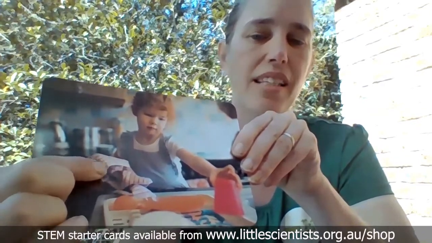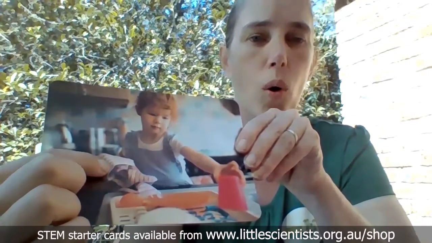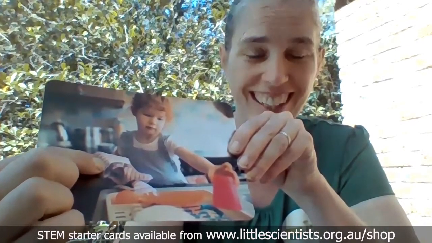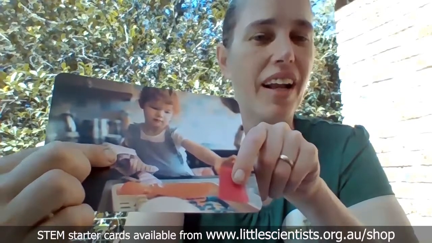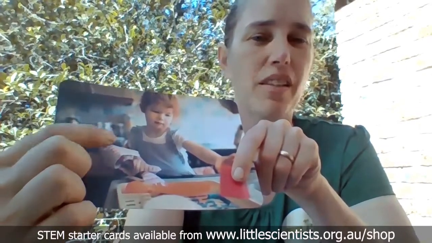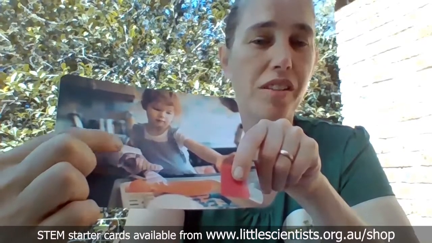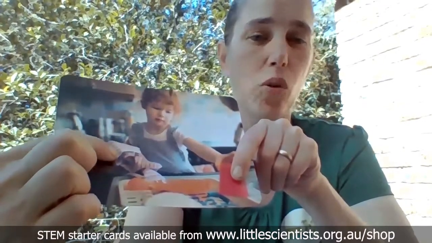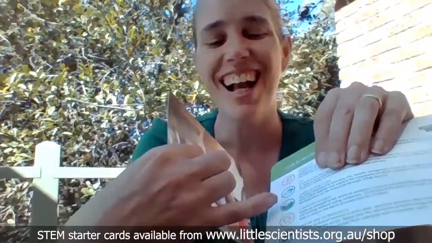So we could look at whether a towel or a tea towel or a piece of raincoat material would be best to dry a cup, and why. Does a piece of tent-like material repel water? Does it help dry cups? And we can talk about the different cloths that we're using.